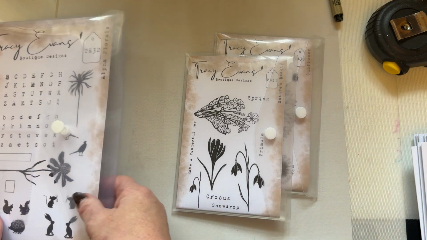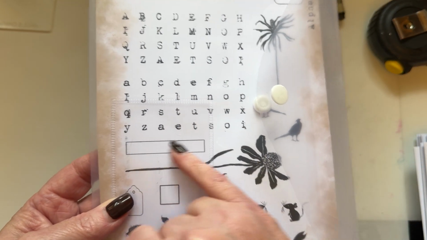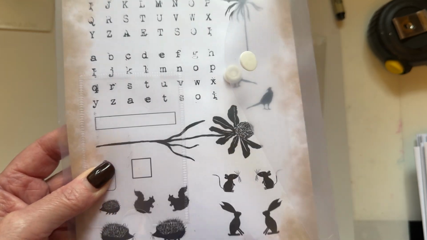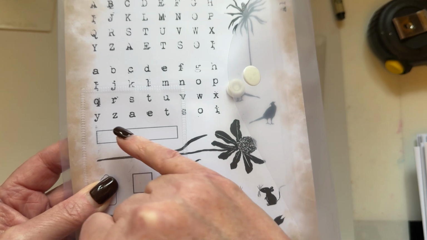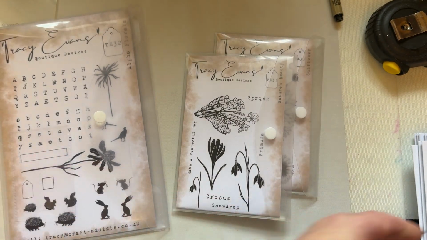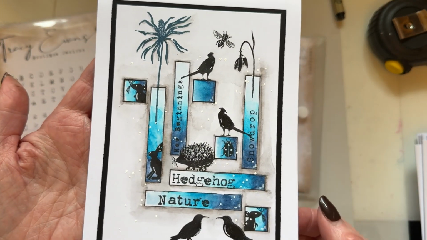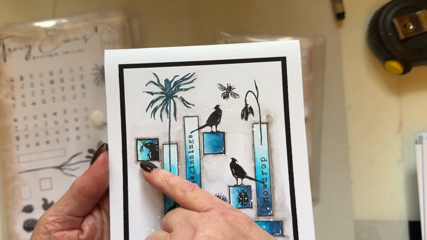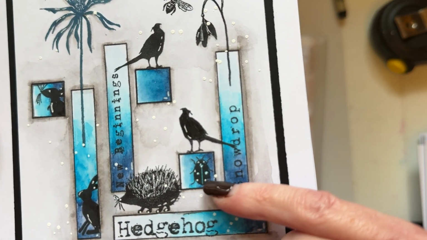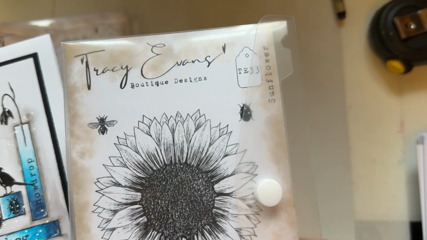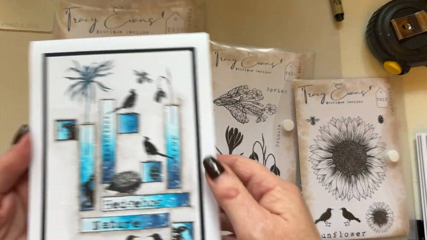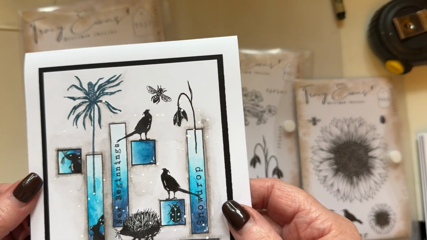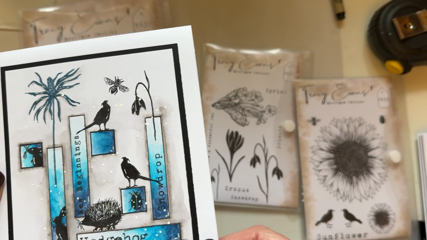Now I'm going to show you a card now where we use this stamp set. And this one, the little square, and who knew a little square and a little oblong could mean so much to me? But the little oblong and the little square to create a design for a card. So here are the little rectangle and the square. And we've got the little ladybug in here, which is from the sunflower. We have the little hare and the mouse, that is from the alphabet stamp, just so you can see that. The pheasants as well.